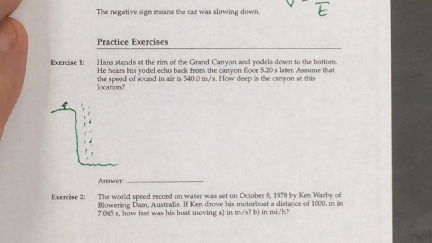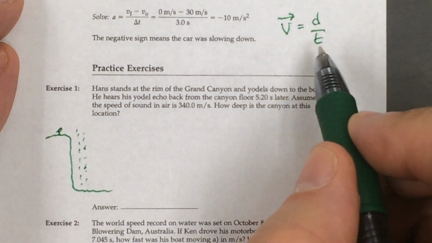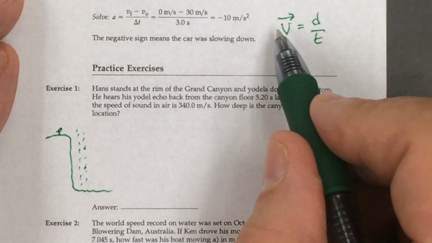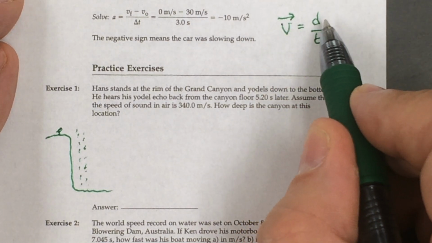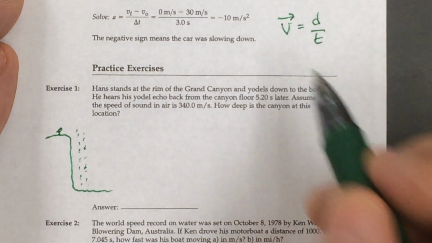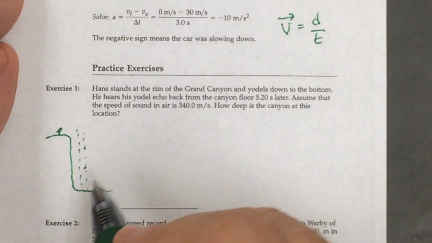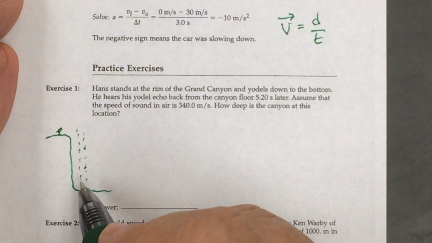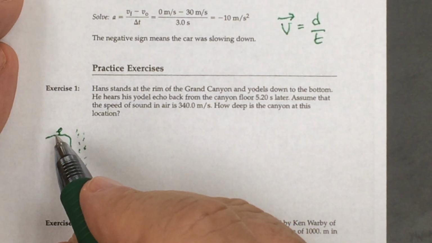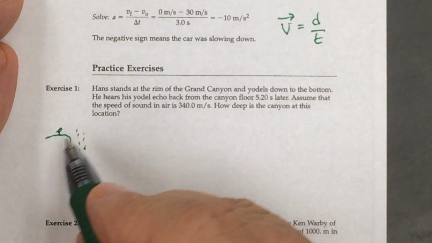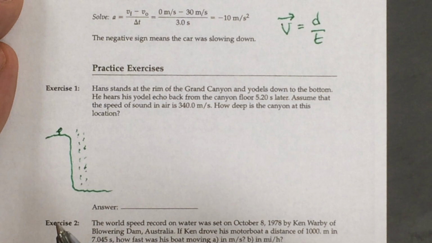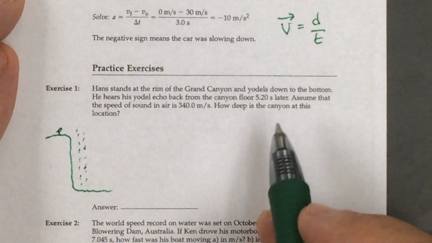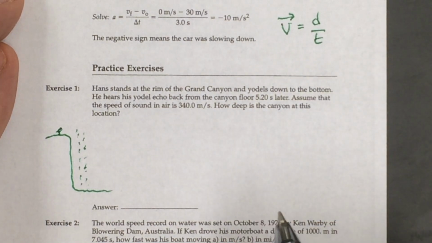The whole thing takes 5.20 seconds. We're going to use time here, if you remember distance divided by time, to multiply with the speed of sound, because they give you the speed of sound and we'll find the distance. We just have to make sure that the number they gave was what we want. Does it take 5.2 seconds for sound to get from the bottom to his ear, or does it take 5.2 seconds for it to go to the bottom and then back to his ear? Okay, so this is kind of tricky. It's going to take half of that time. So you're going to actually not multiply by 5.2, but you're going to multiply by half of that amount.